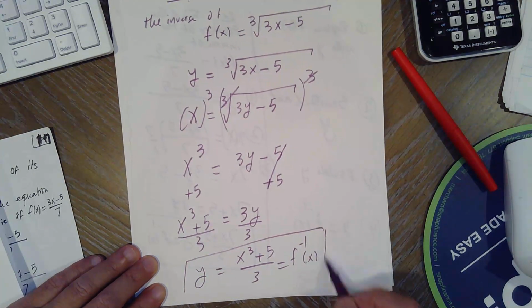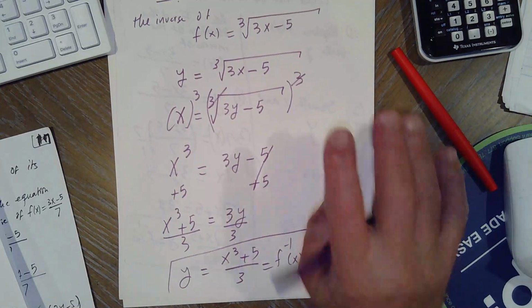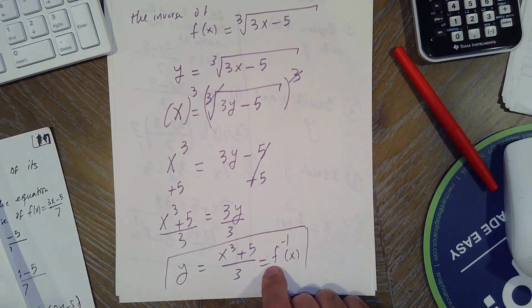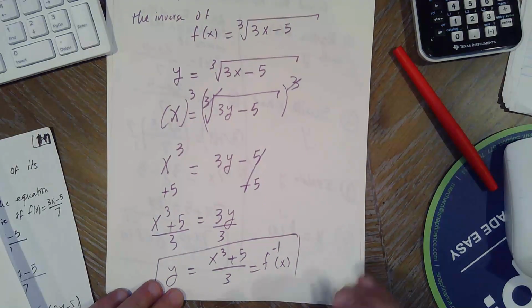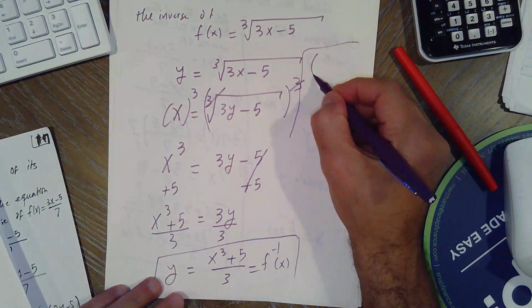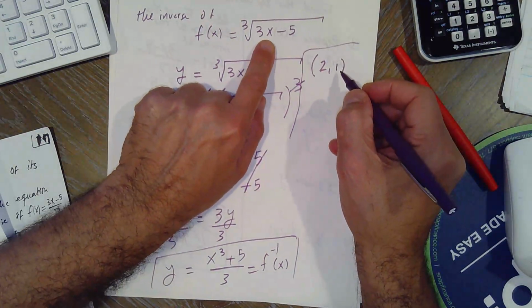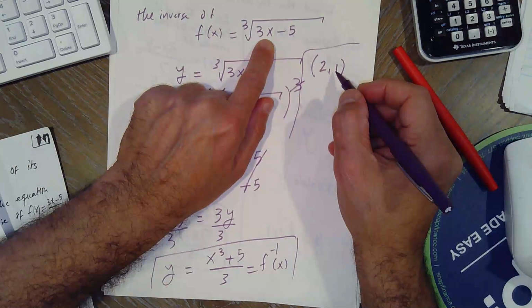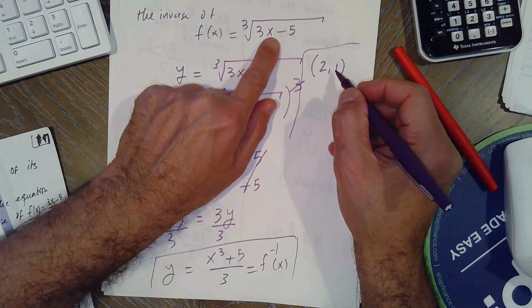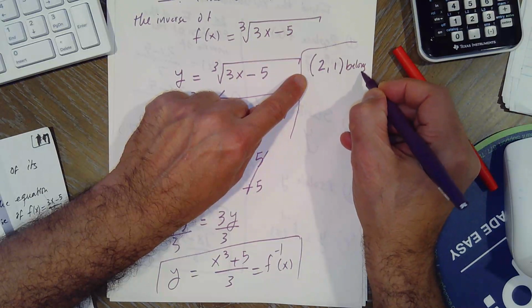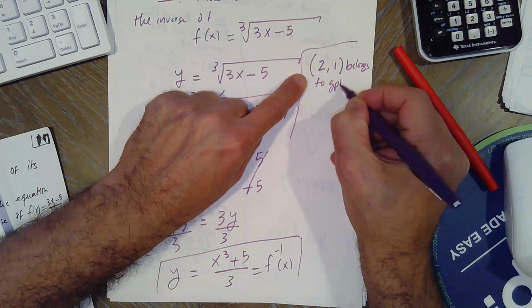Again, don't forget what inverse means. For every pair of points in the graph of f, if you flip it, it becomes a point in the graph of f inverse. Look at (2, 1): 3 times 2 is 6, 6 minus 5 is 1, cube root of 1 is 1. So (2, 1) belongs to the graph of f.